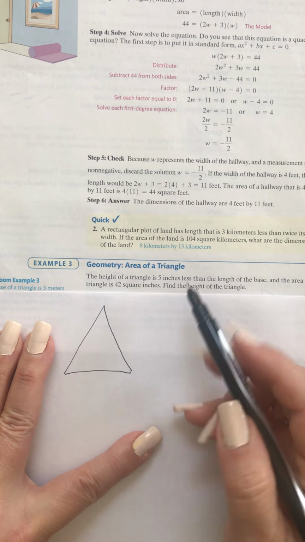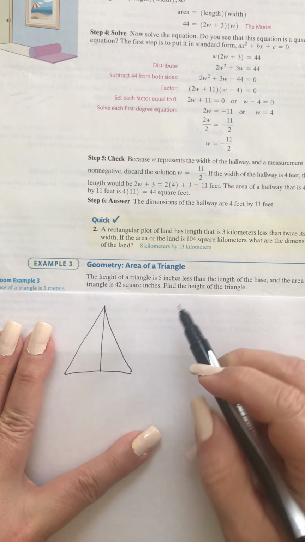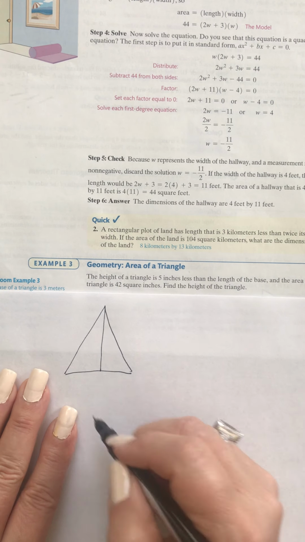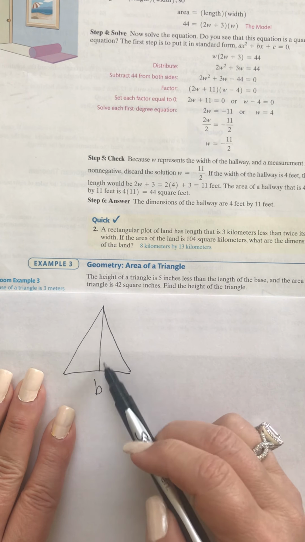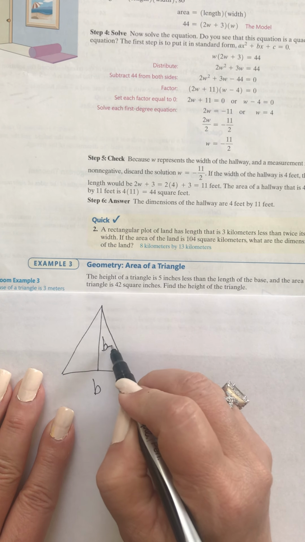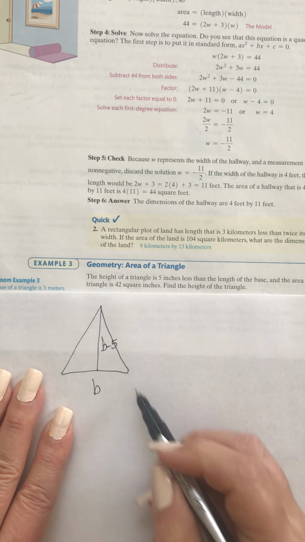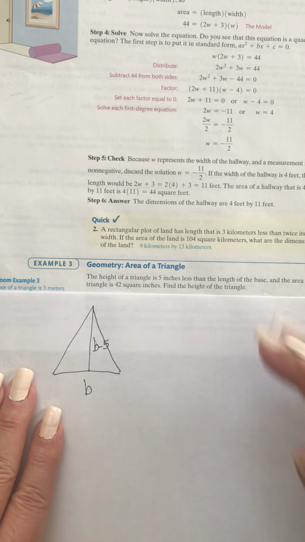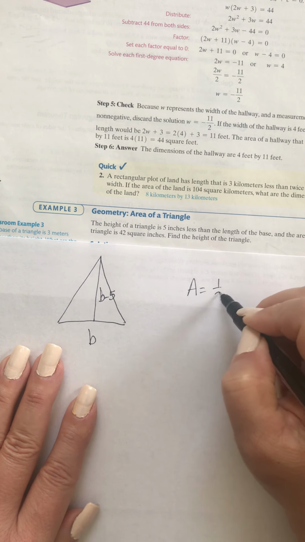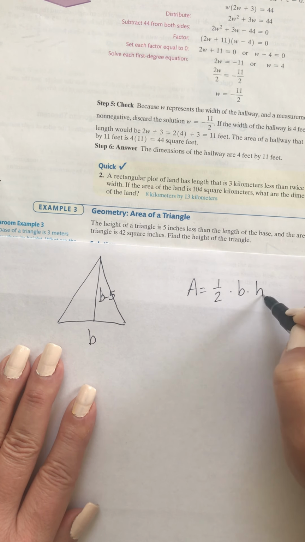And it says the height of the triangle is 5 inches less than the length of the base. So we don't know what the base is, but the height is 5 inches less than the base, so it would be b minus 5 for the height. It says the area is 42 square inches. So the area of a triangle is 1/2 times the base times the height.